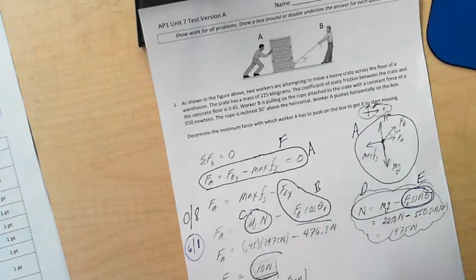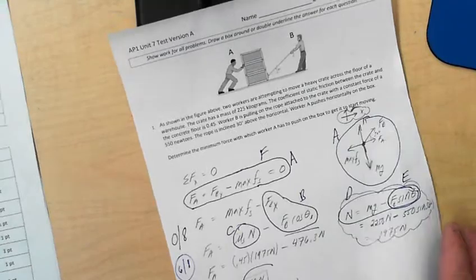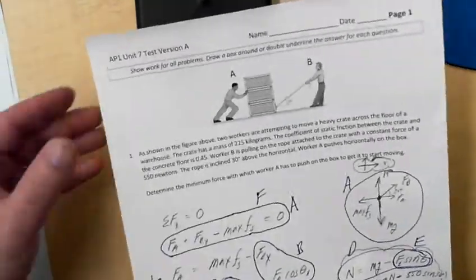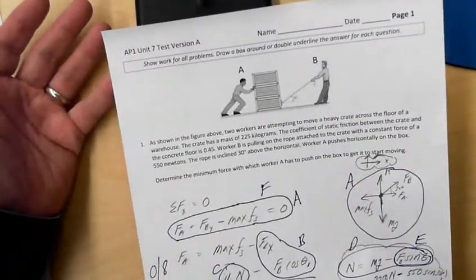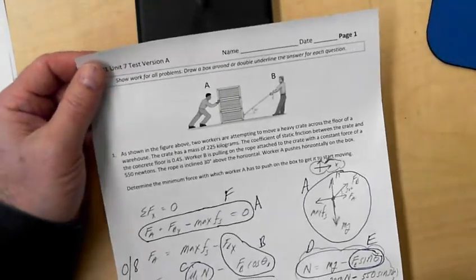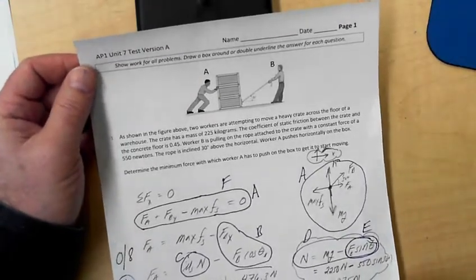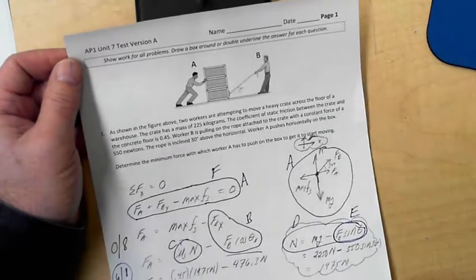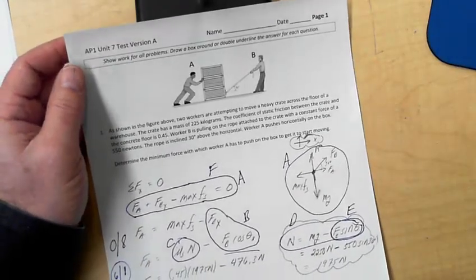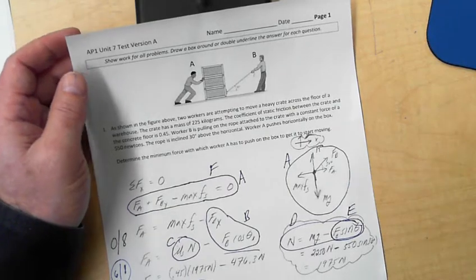You're going to do that for each of your problems. And then once you're done, your test will already be stapled together, and you're just going to turn this back into the inbox by the due date. If you have any questions, come by and talk to me. I would be more than happy to go through some of the problems with you to help you find your points. Thank you.